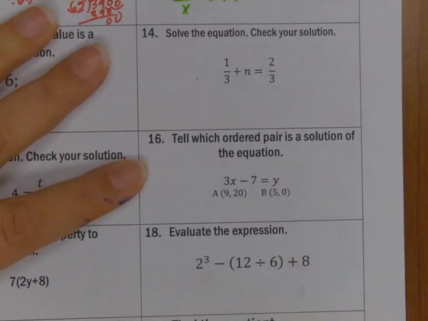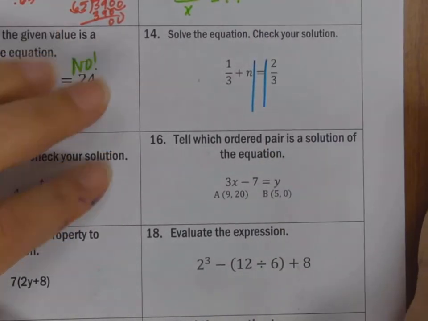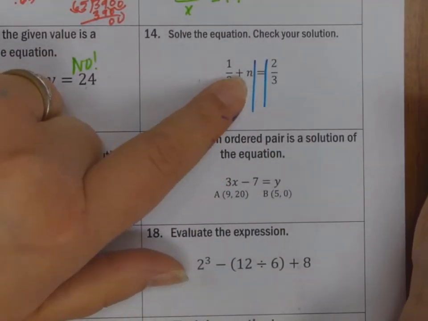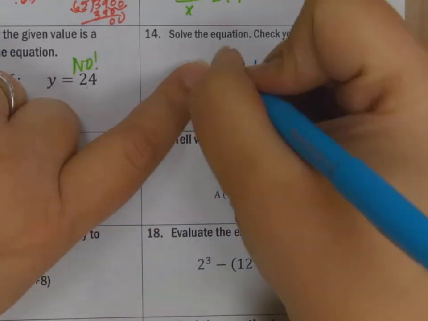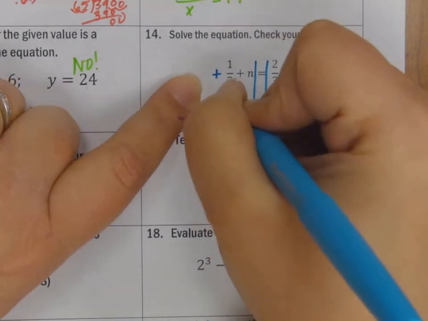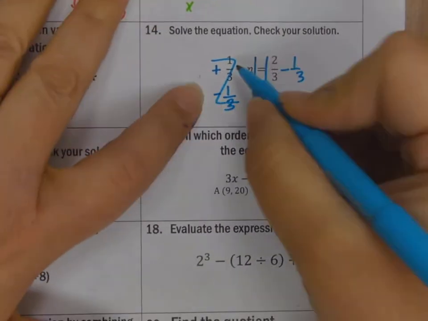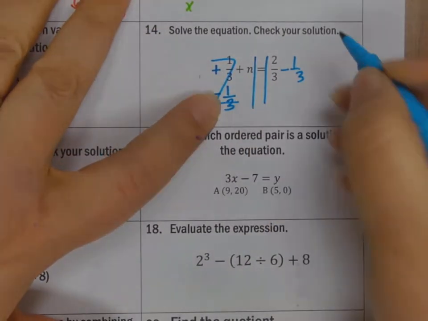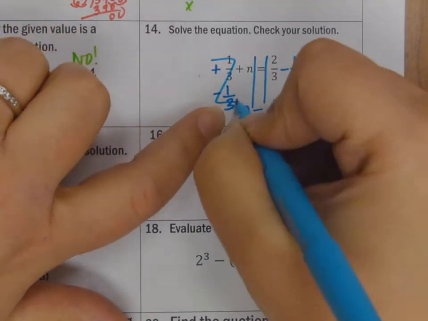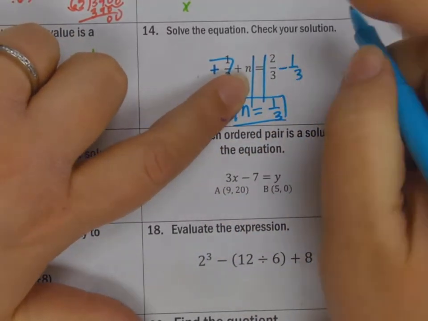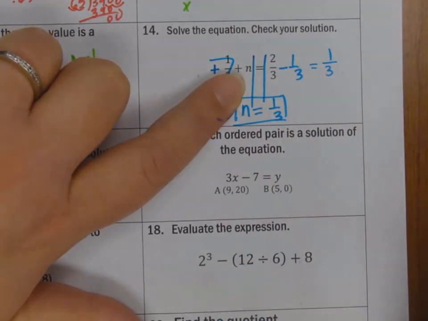All right, number 14 is solve the equation. So remember when we solve equations, that's asking us to do the railroad tracks and solve and make n be alone or isolated. And to get n alone, we have to do the opposite. So this is a positive 1/3. What's the opposite? Minus 1/3. So that positive 1/3 minus 1/3 zeroes out. Now n is alone, and 2/3 minus 1/3 is 1/3. You just keep the denominator the same and subtract the numerators. 2 minus 1 is 1.